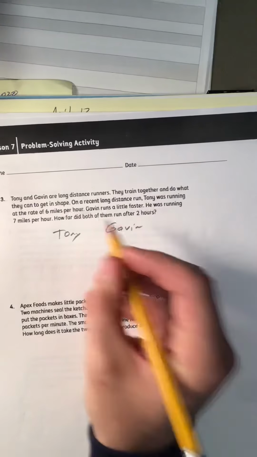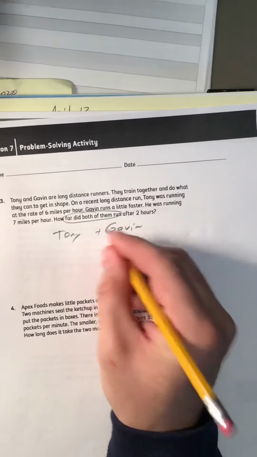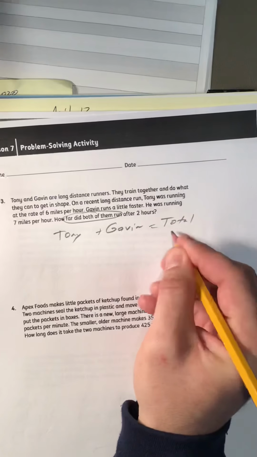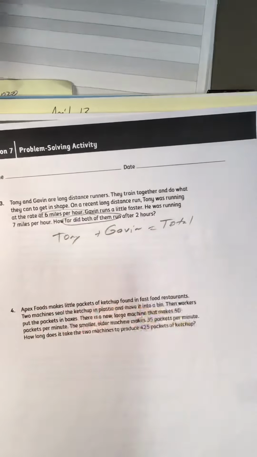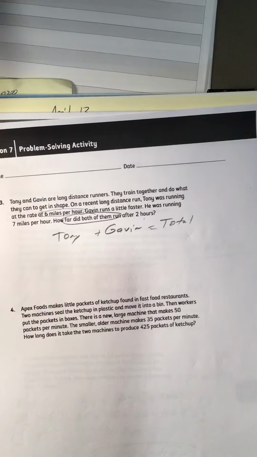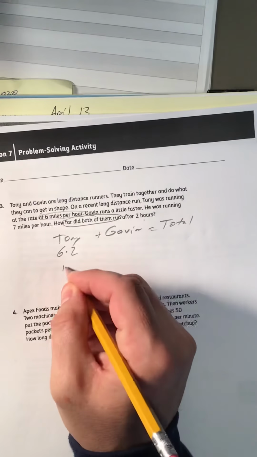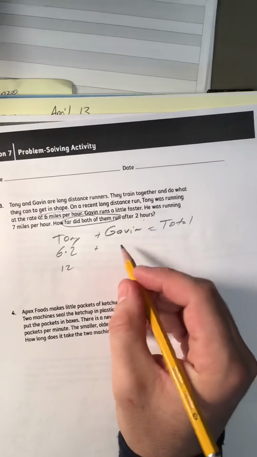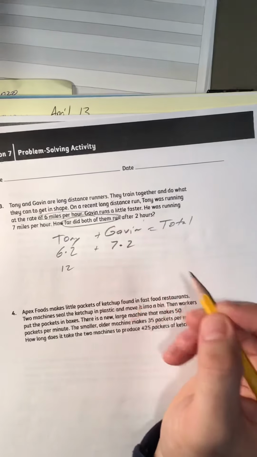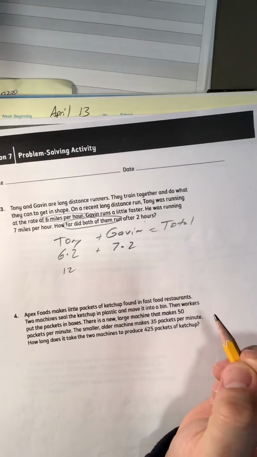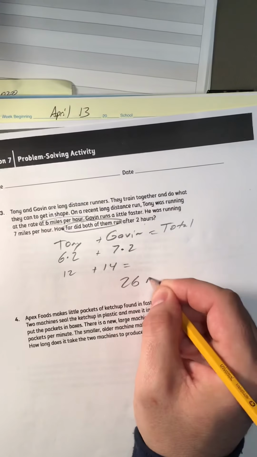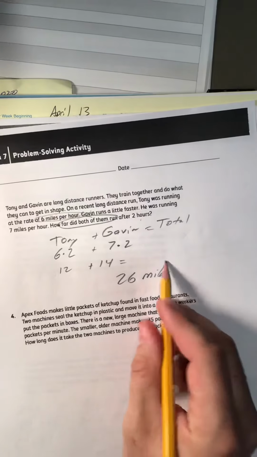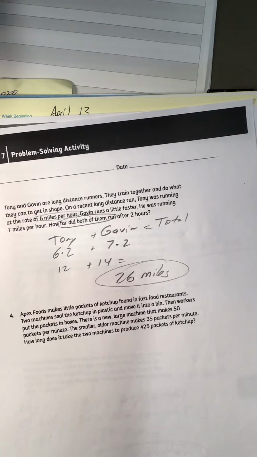Again, we are looking for the total, so that would be my X. If Tony is running 6 miles per hour for 2 hours, how far did Tony go? 6 times 2 is 12. Gavin is running 7 miles per hour for 2 hours. What's 7 times 2? 14, for a total of 26 miles. 12 plus 14.